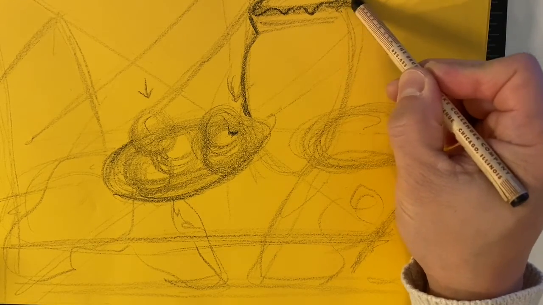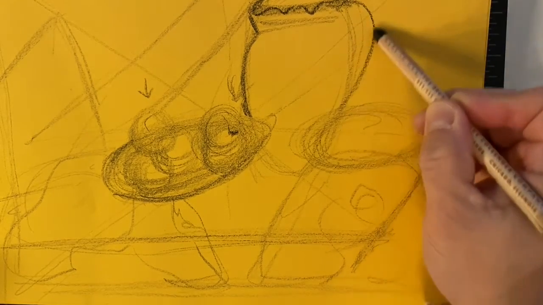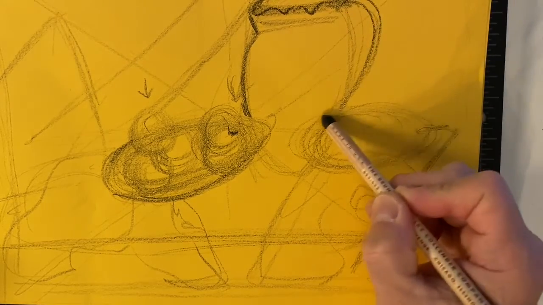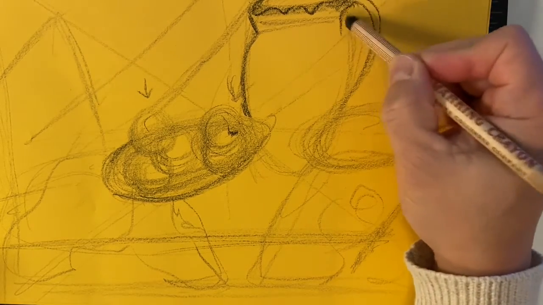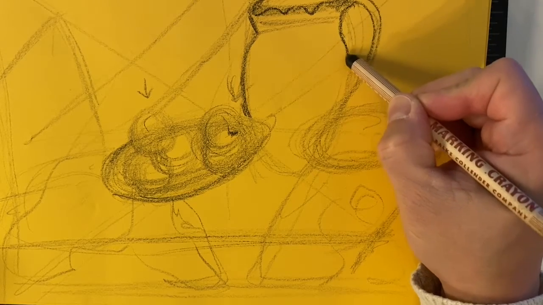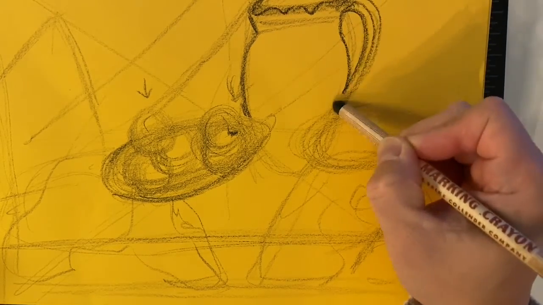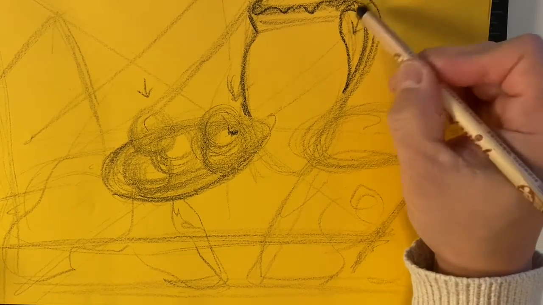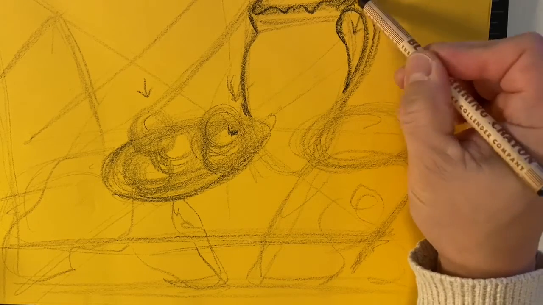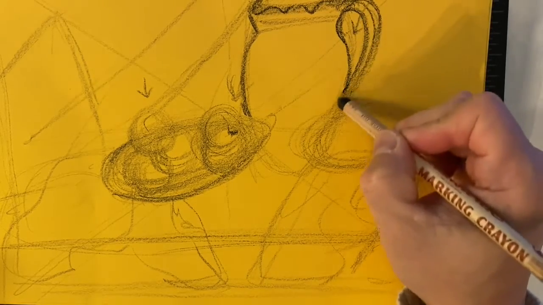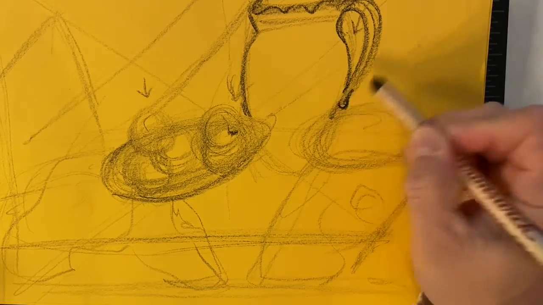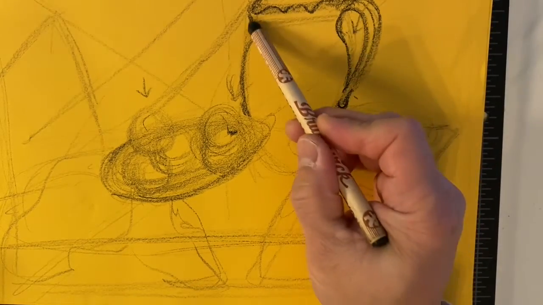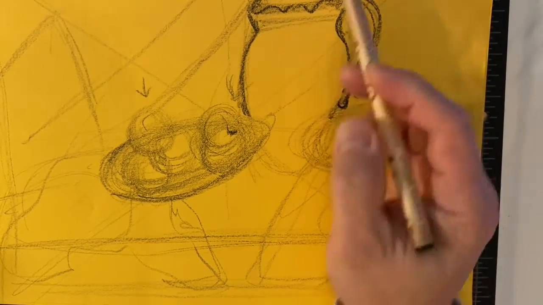Okay, and what's the handle? Let's try to get the curvature, that kind of upside down teardrop shape. There you go. This is the negative space of that handle. See that negative space? Look at the shape of that and see if it matches the original. All right, let's move on here.